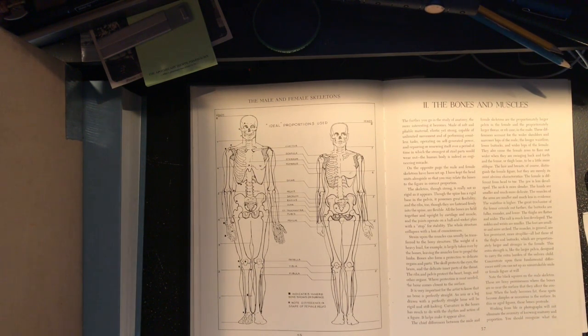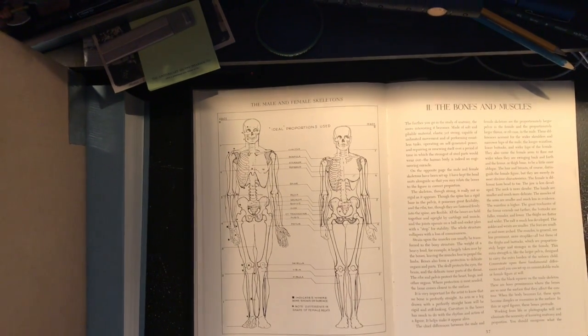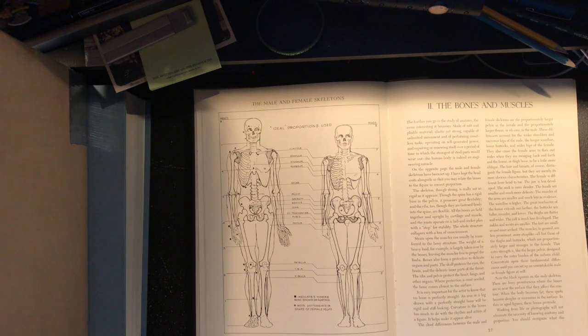Hello. So today's video is going to be about legs, how to draw them, what consists of the legs. I know I'm a little late on this video, but hopefully I can bash out a couple today. So I wanted to start off with looking at the skeleton really quick.